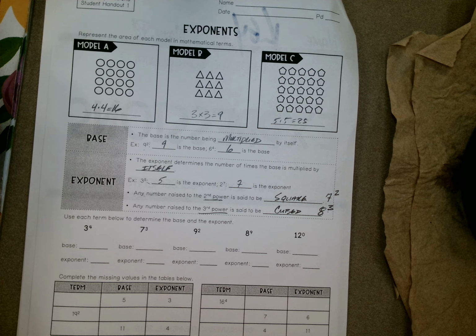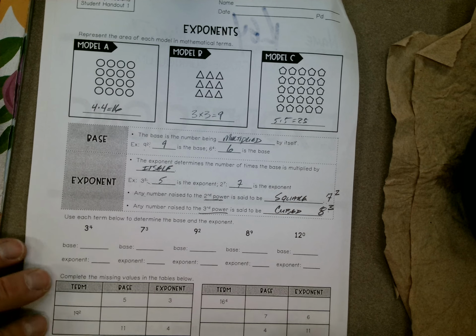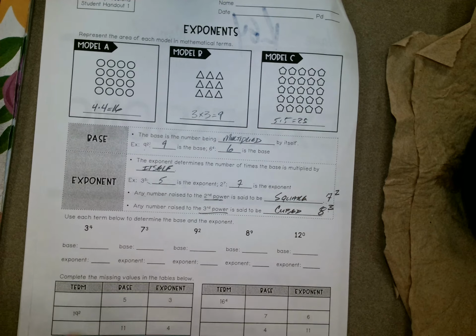Oops, something has happened here. There we are. Sorry about that. Okay, sorry, I'm back. I X'd off of a page which I needed here.